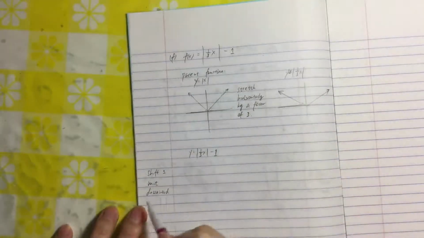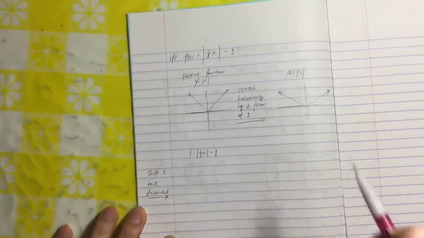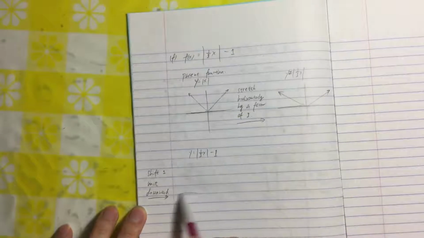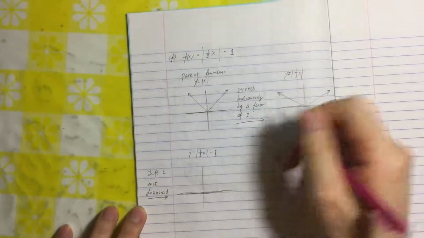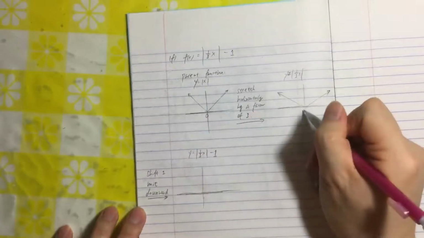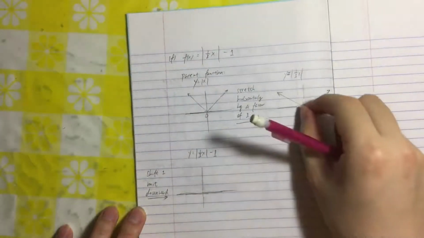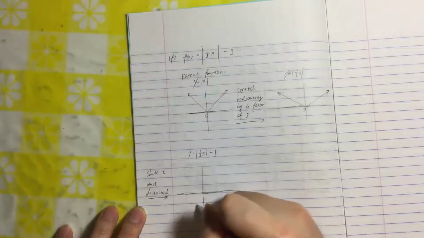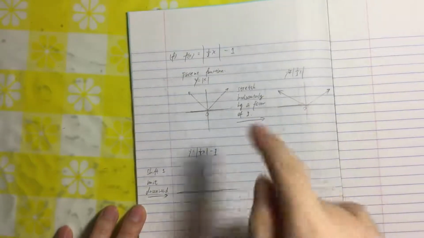This point, the vertex, was originally 0. If I shift the graph 1 unit downward, 0 becomes -1.